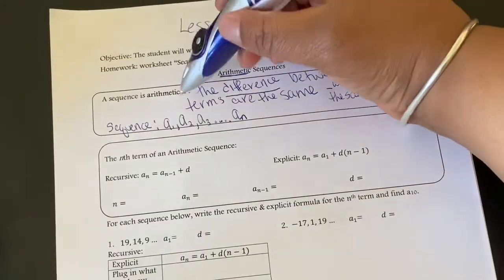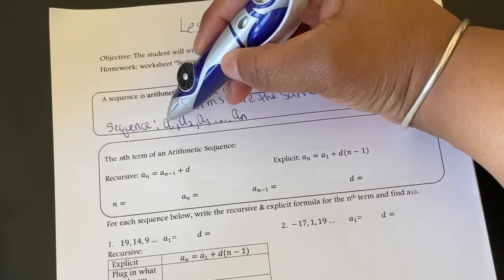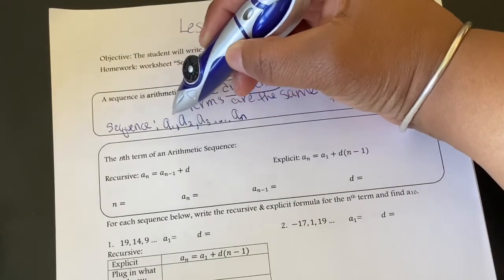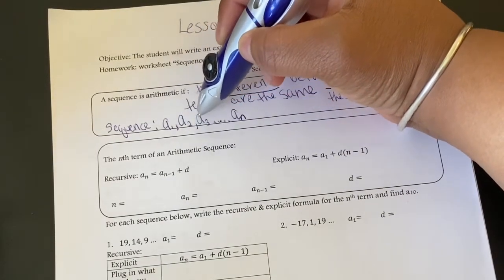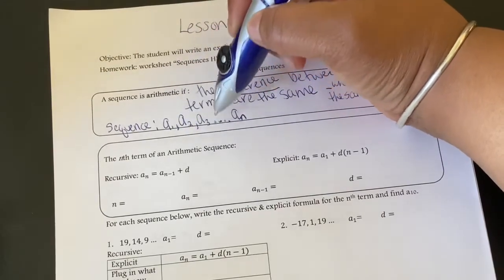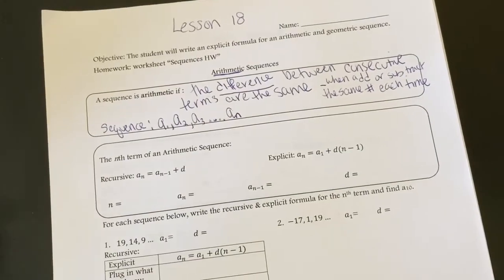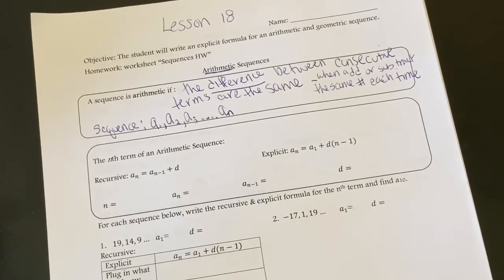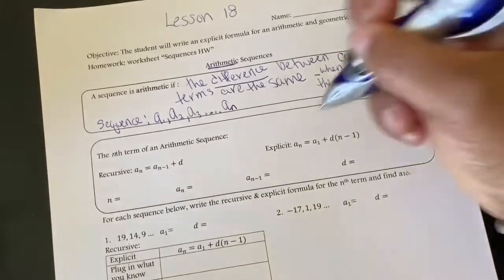I'm going to give you an example. For example, let's say this first term is 1, this second term is 3, this third term is 5. You would say you're adding 2 each time. Okay? That's how you know it's arithmetic.